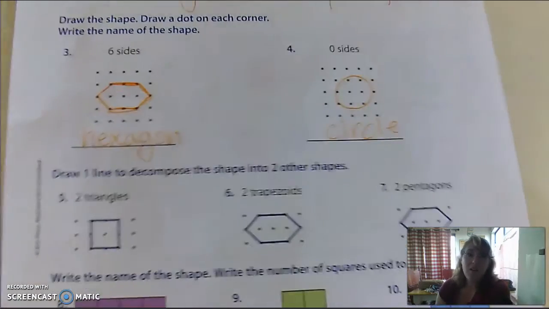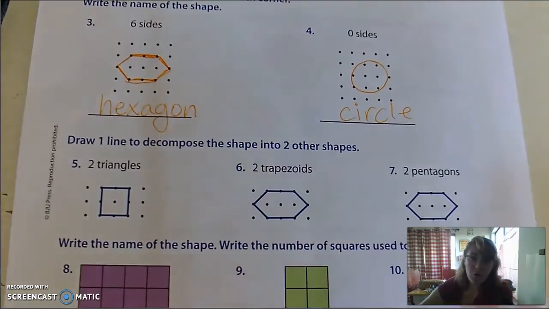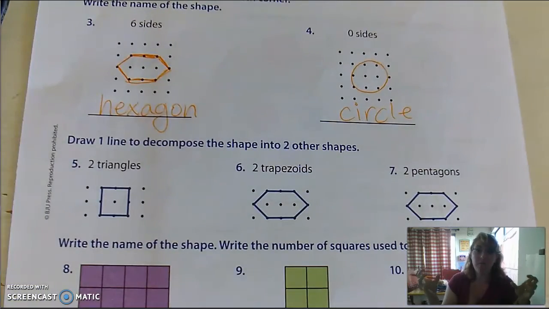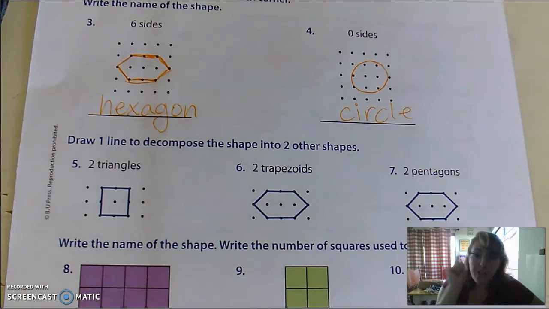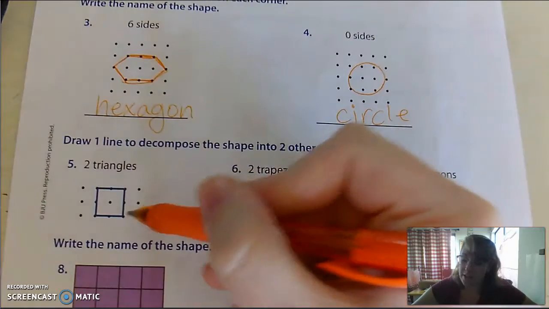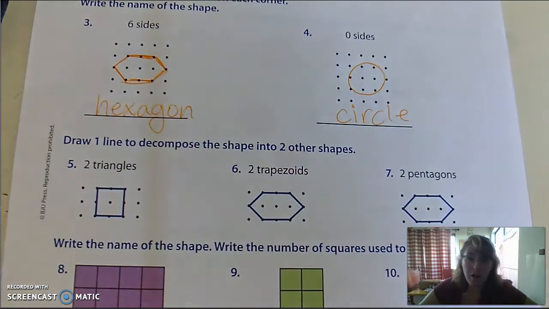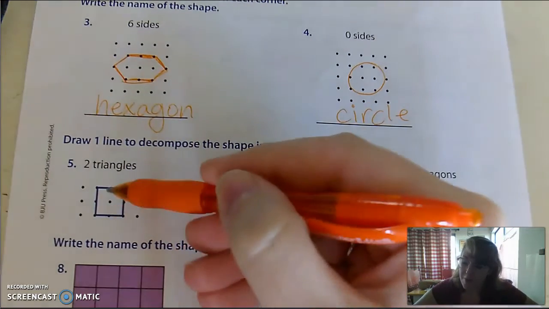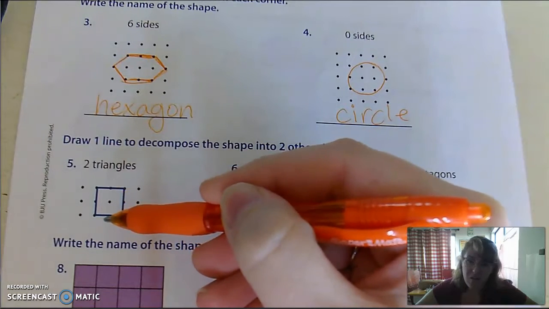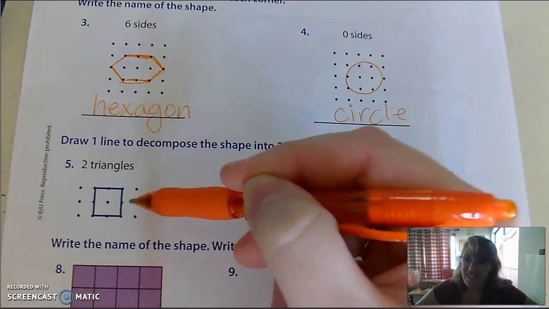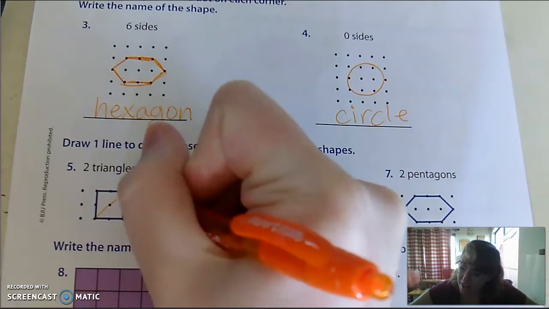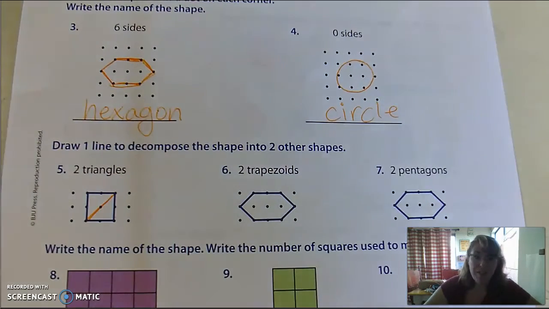Okay? Draw one line to decompose or to take apart the shape into 2 other shapes. They want us to draw one line so we can split this square into 2 triangles. If I draw my line down the center, is that going to give me 2 triangles? No. What about over here? Nah. What if I draw my line diagonally, it gives me 2 triangles. That's exactly what I wanted.